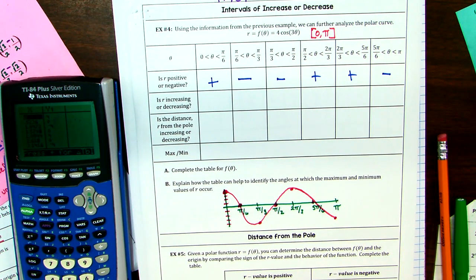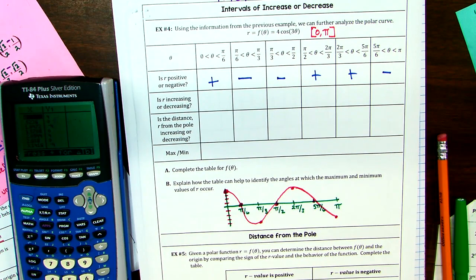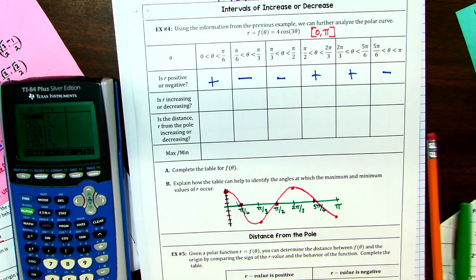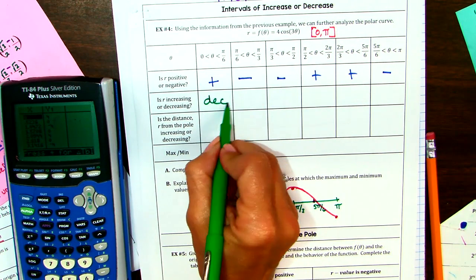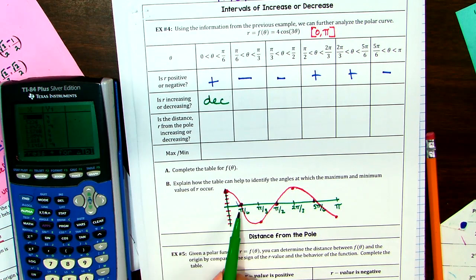All right, how about is R increasing or decreasing? Again, we're talking about this wave here. Is the graph going down? That's decreasing. Literally having a negative slope is decreasing. If it's going up, it's increasing. So if you look from 0 to pi over 6, we're going down, also known as decreasing. And we're still going down.